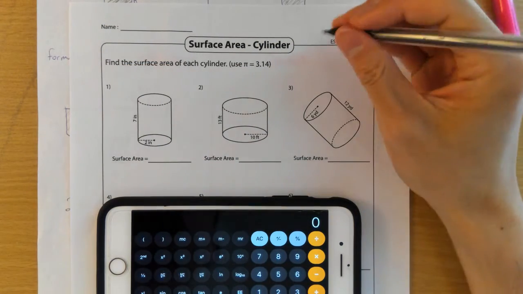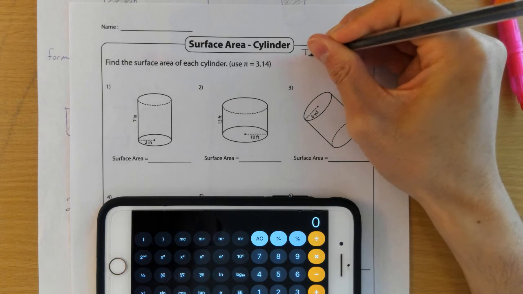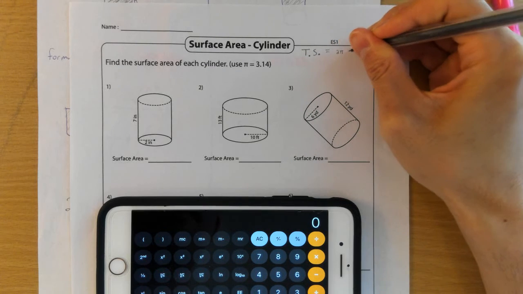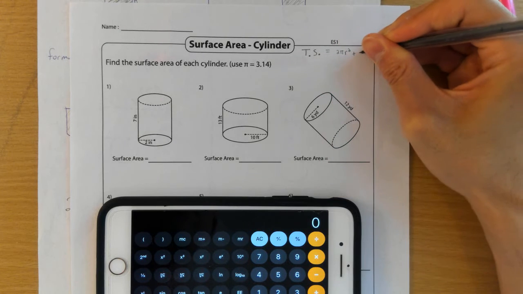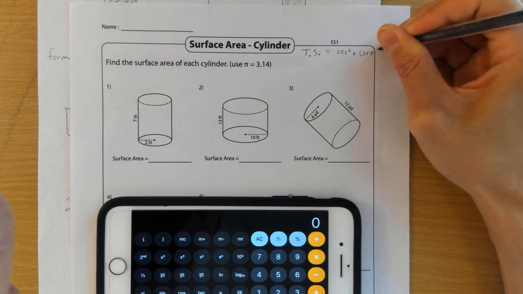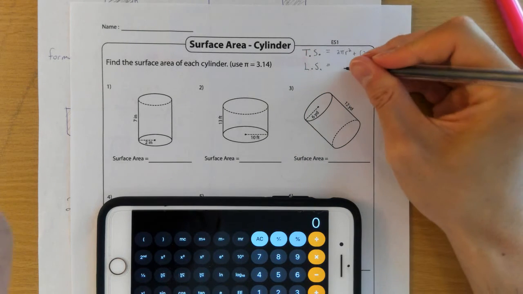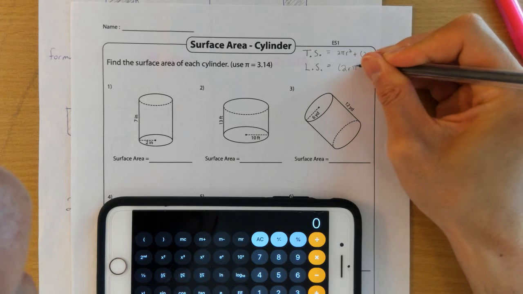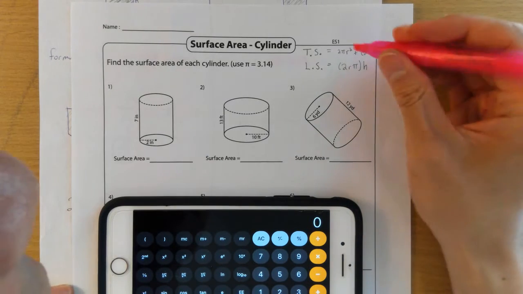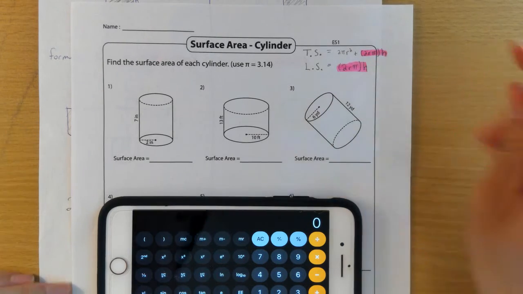So I'm going to start off this worksheet by writing the formulas on top for total surface area and lateral surface area. I'll put total surface area equals 2 pi r squared plus 2 r pi times height. And lateral surface area is simply 2 r pi times height. I'm highlighting this just to show that both formulas have that.